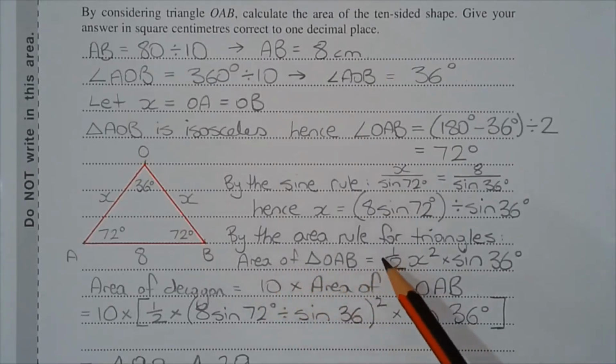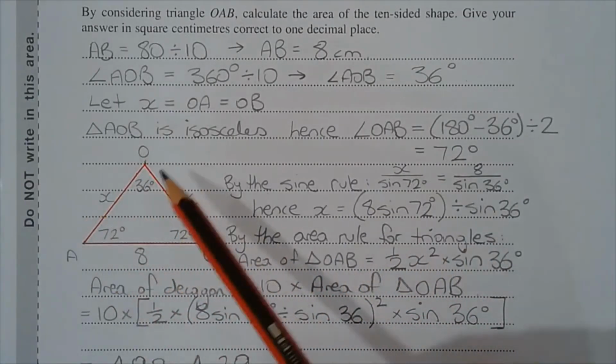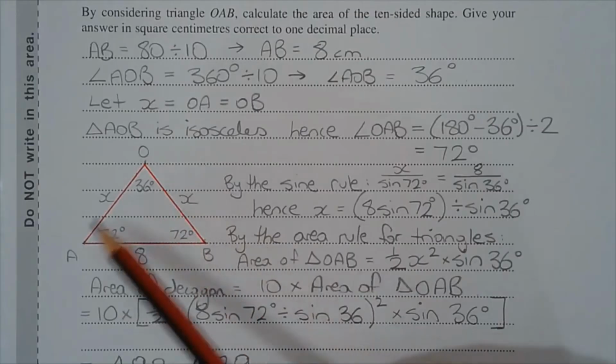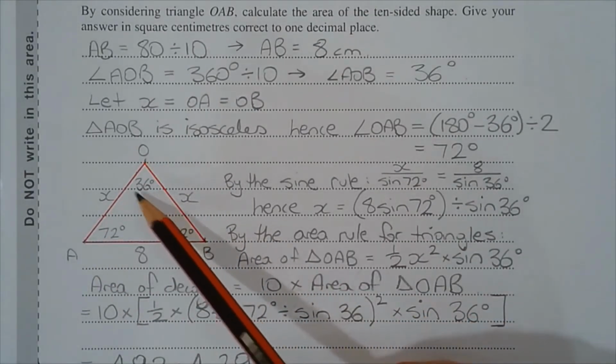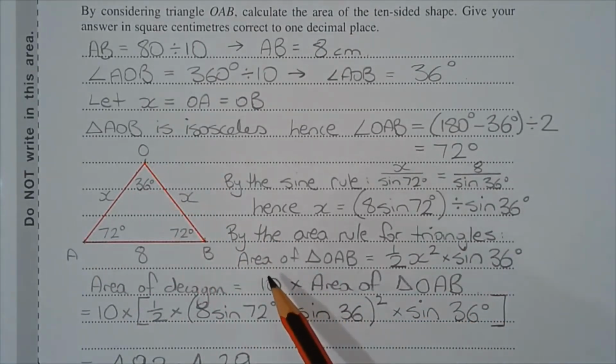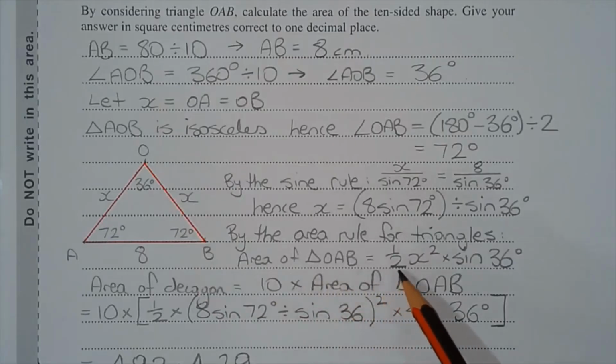Now by the area rule for triangles, now that two sides are known and we have an included angle, the area of triangle OAB is equal to half x squared multiplied by sine 36 degrees. So that comes from the formula half ab sine C.